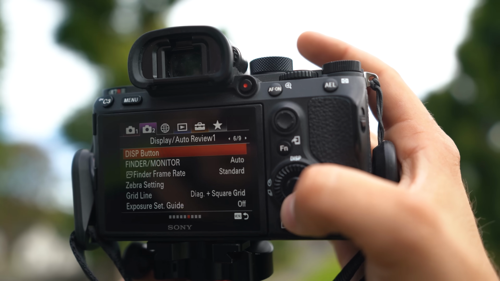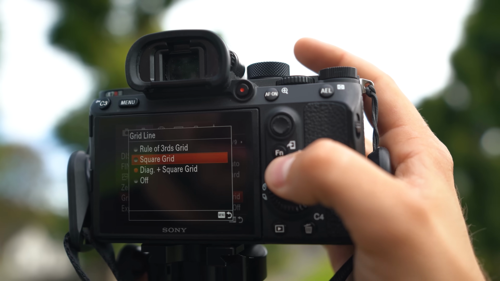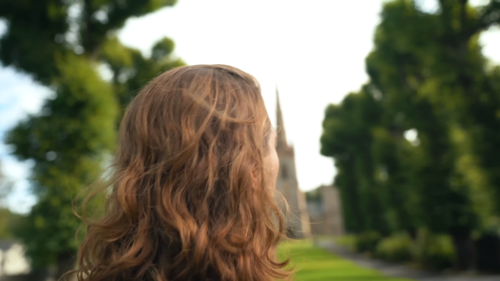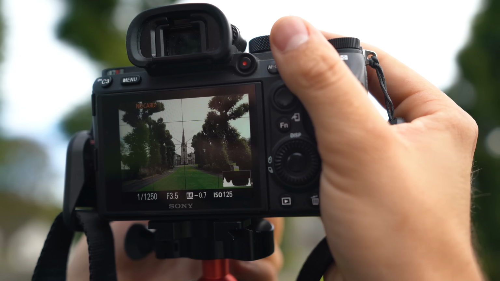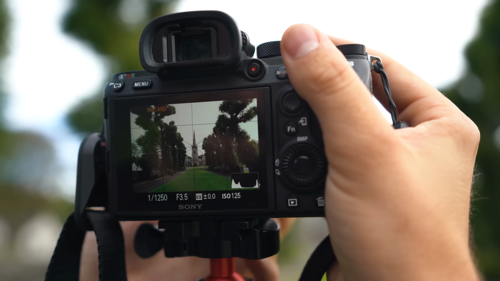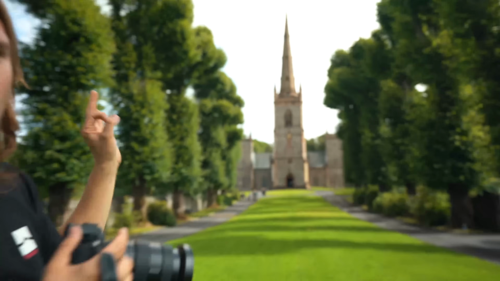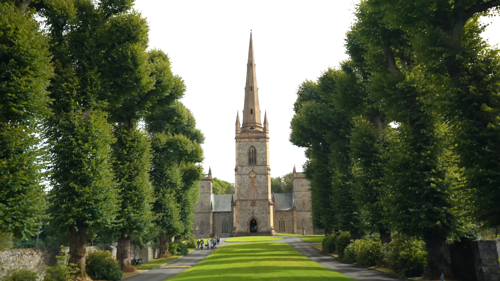Now you're gonna wanna bring up some grid so that you can lock onto a point while you're shooting this hyperlapse. What I like to use is the diagonal plus square grid. It gives me a lot more flexibility in terms of locking onto a point. For this situation right here, I'm gonna lock onto the top of this point. So I'll find a point in the grid. So let's bring it up. And let's say I'm at 16, I'm gonna lock the middle point right on the middle of that little tiny window right there. I'm gonna hold that spot every time I take a photo.